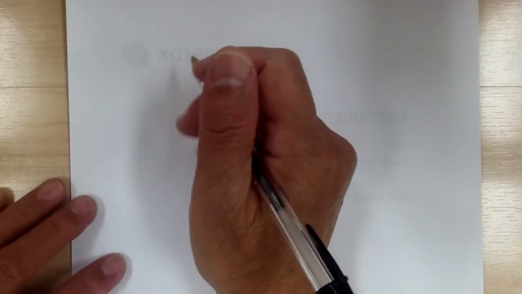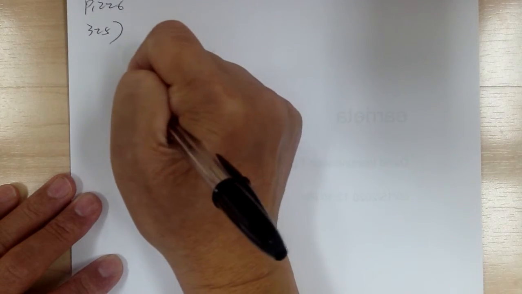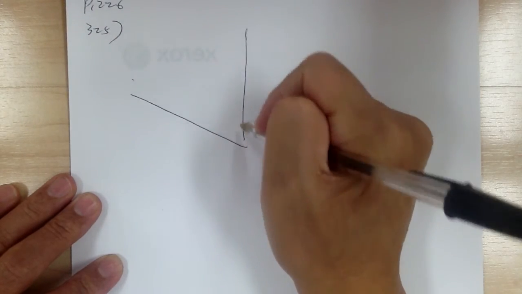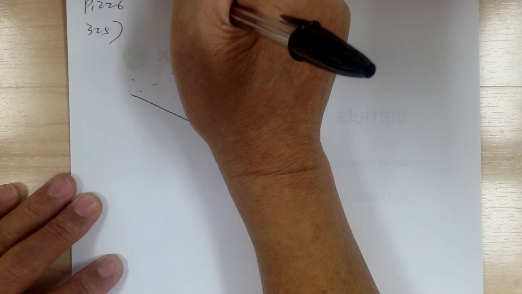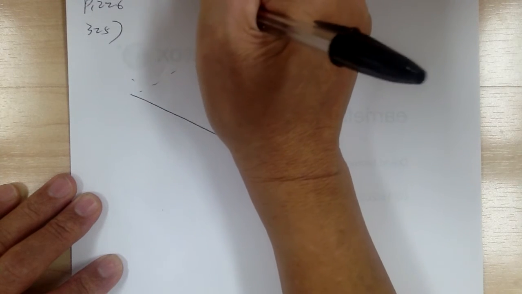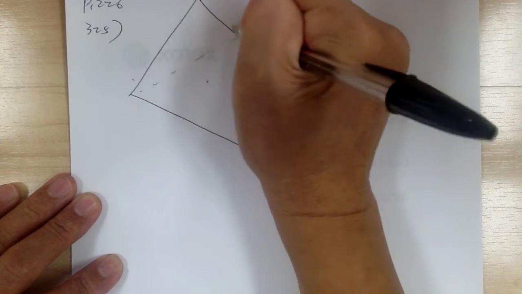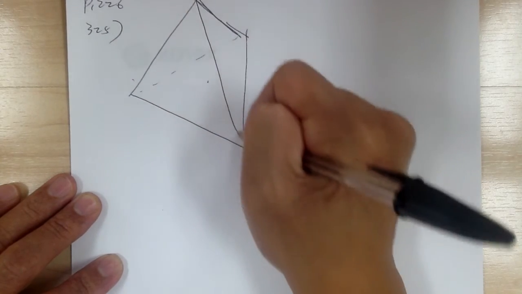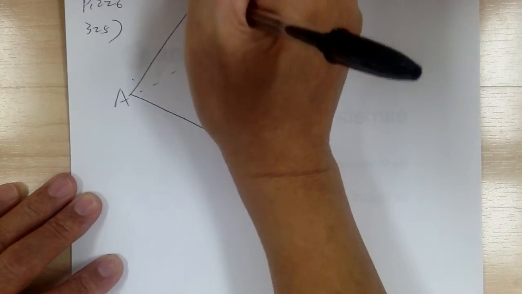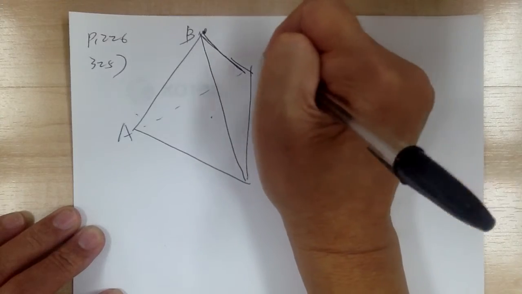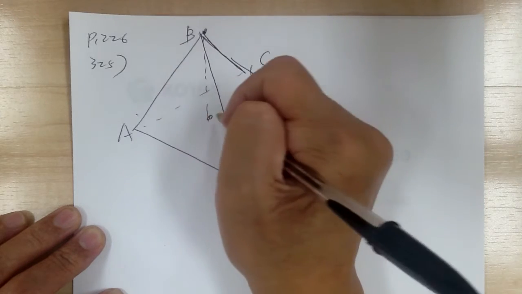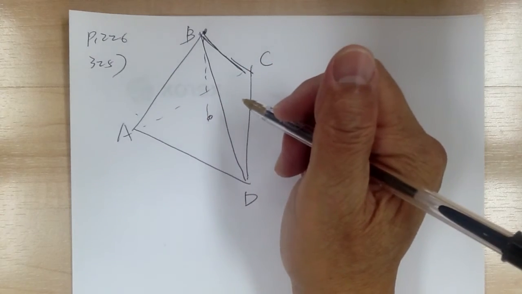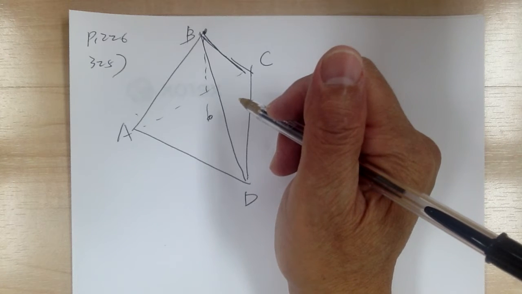Okay, let's go to 325. So you have A, B, C, D. This is a regular tetrahedron.